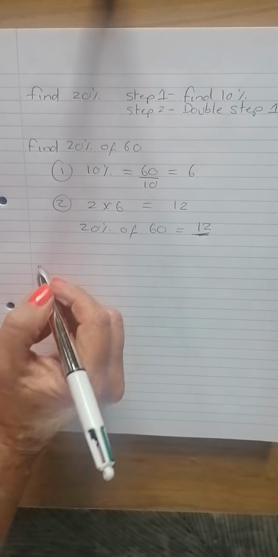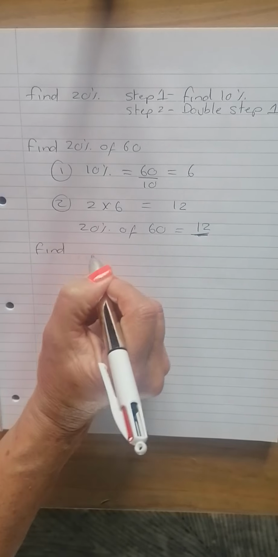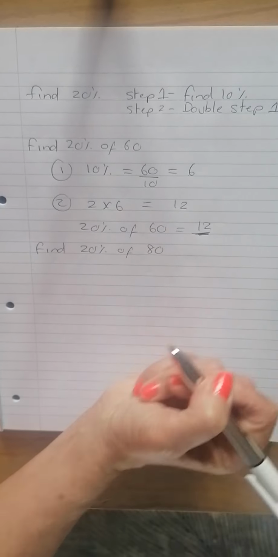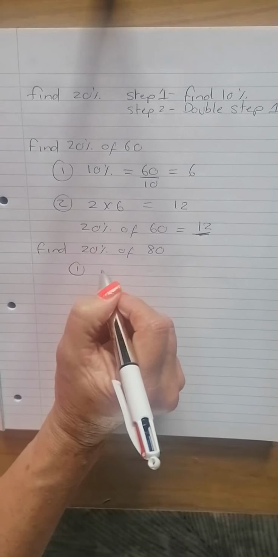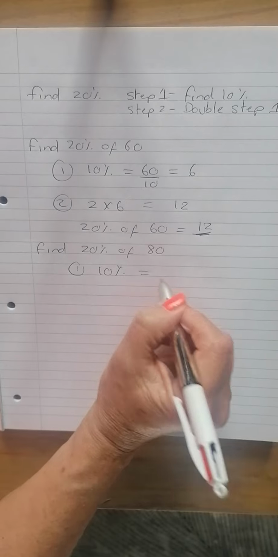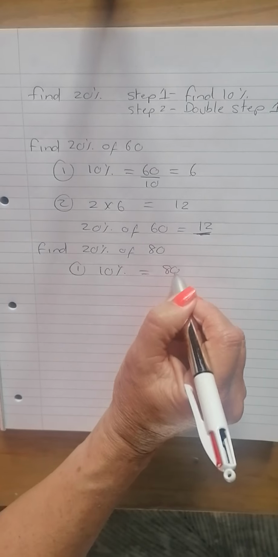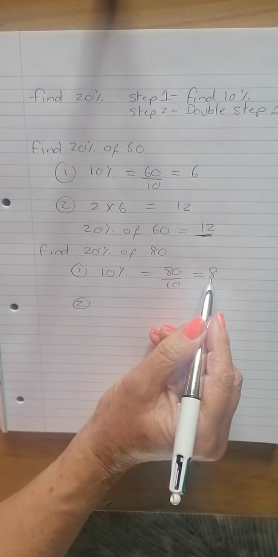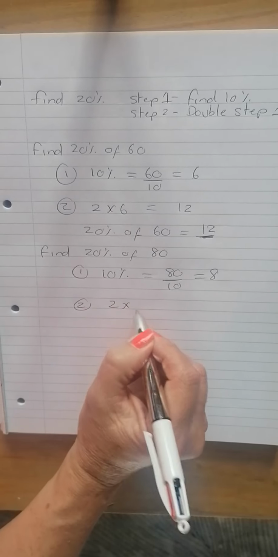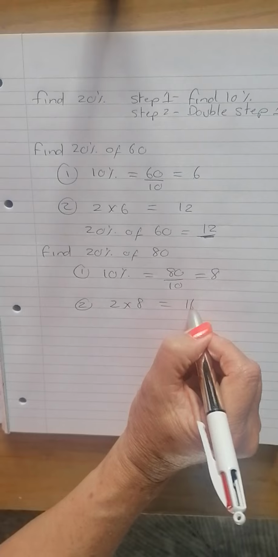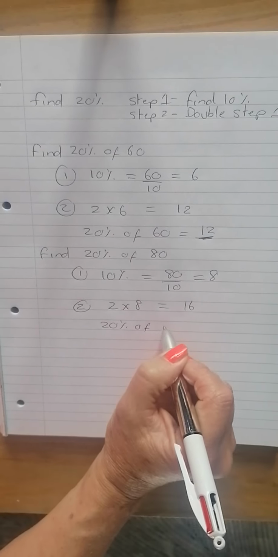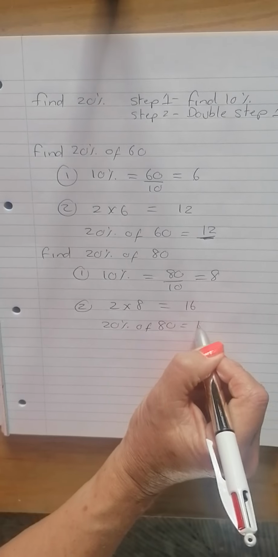2 steps. Let's do another one. Find 20% of 80. So step 1, find 10%. Like I said, to find 10%, all you do is divide by 10. Step 2, just double our answer, because we're on 2 of them. So we know 20% of 80 equals 16.